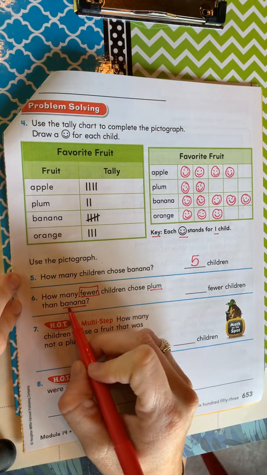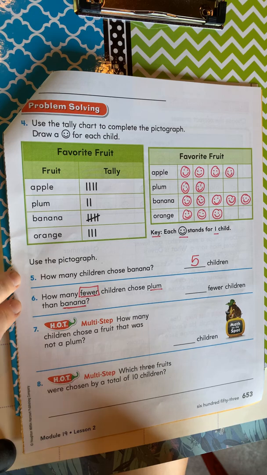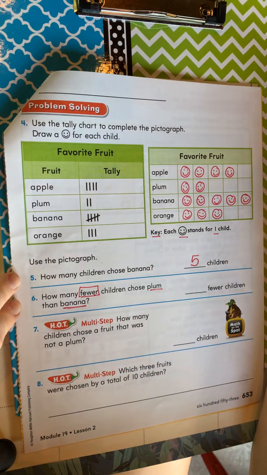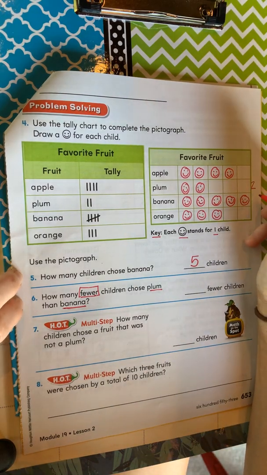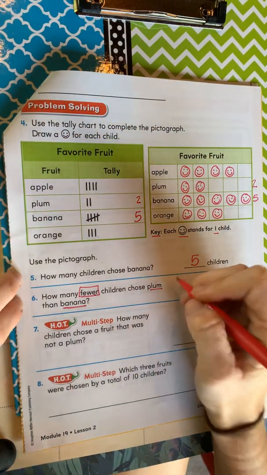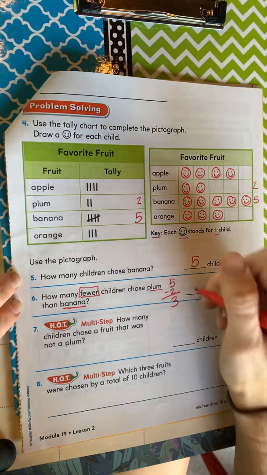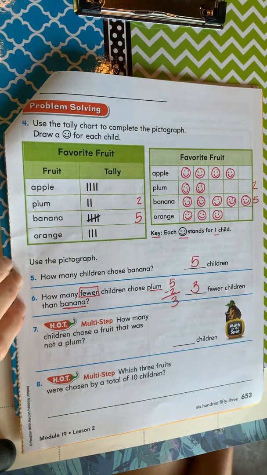So we're looking, sparkle word, we're looking for a difference between plums and bananas. So if you look up here, plums are 2 and bananas are 5, same here. So we're gonna do 5 minus 2 is 3. 3 fewer children chose plums than bananas.